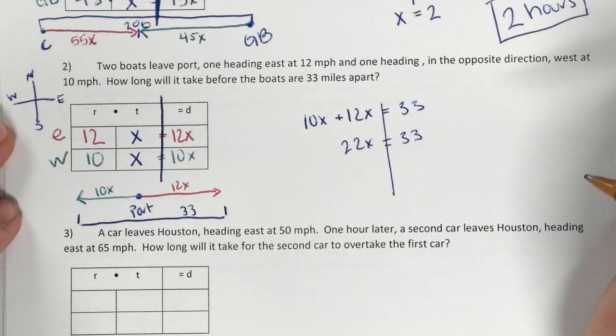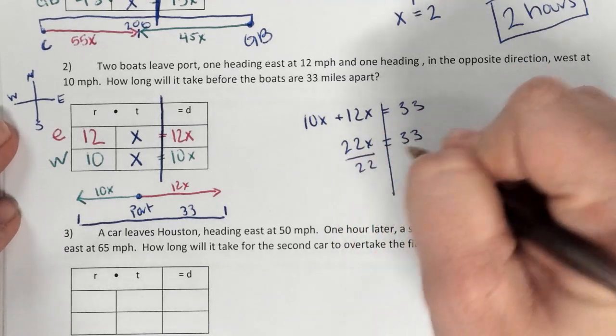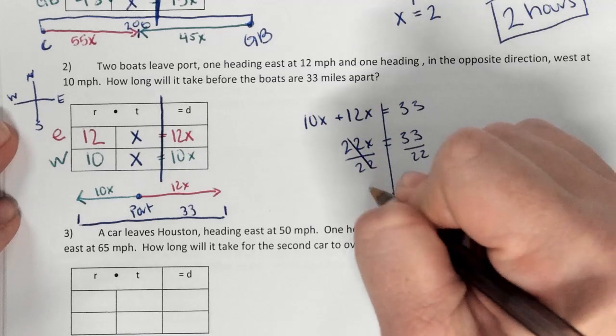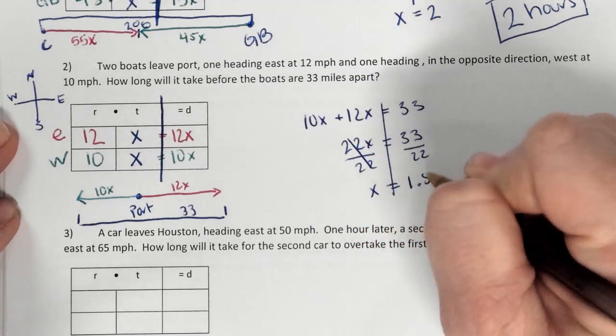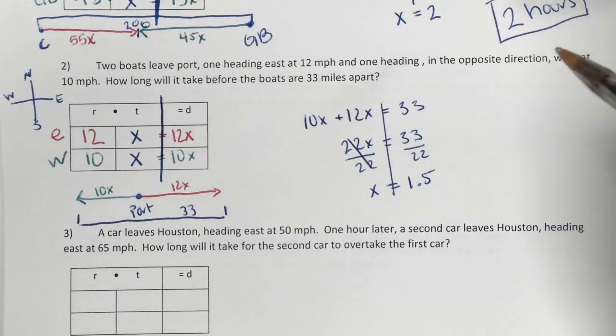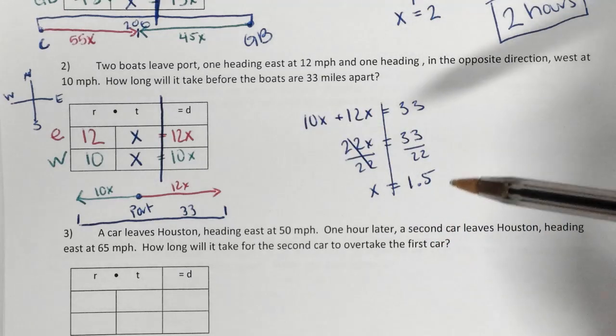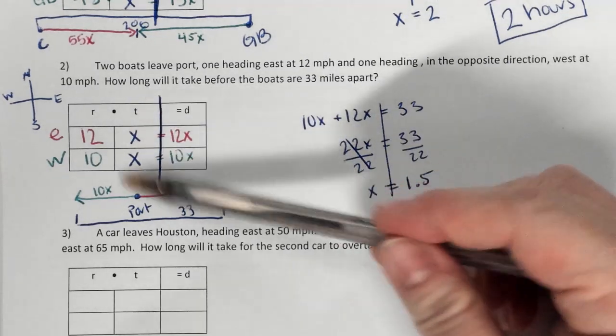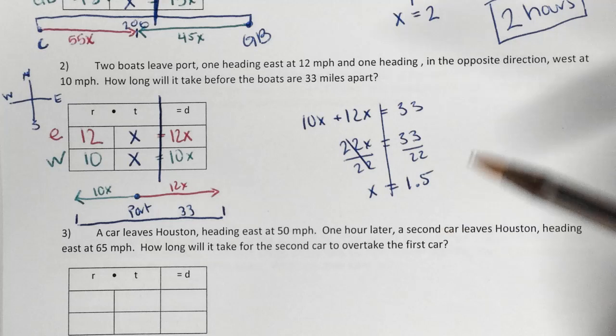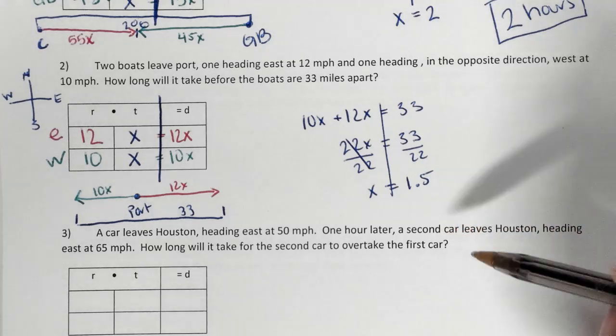Now what? Divide both sides by 22. And what do I get? 1.5. Now, I know, well, first off, read the question. How long will it take before the boats? So how long is time? Time is represented by x. There's no tricky questions on this one. So I know that 1.5 is my answer.